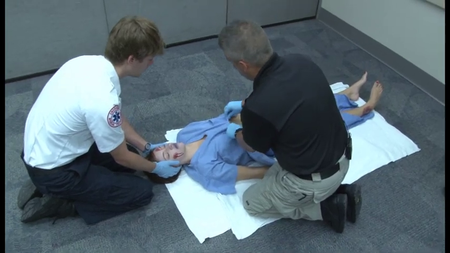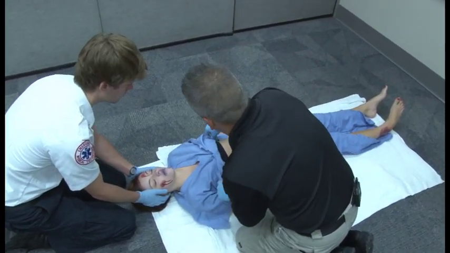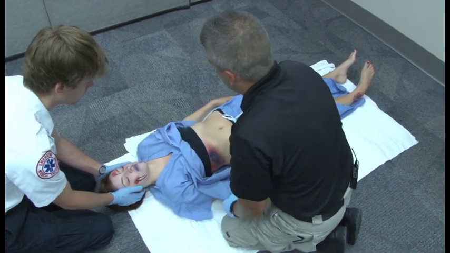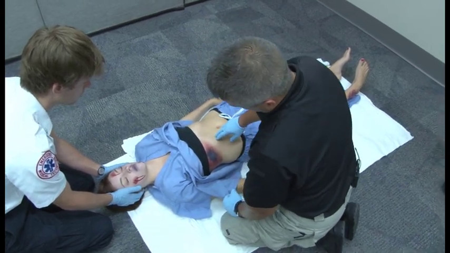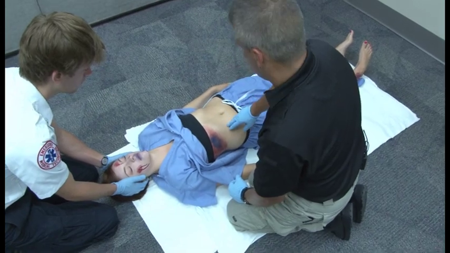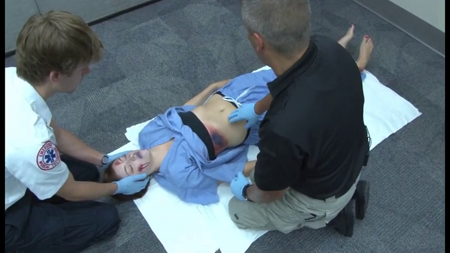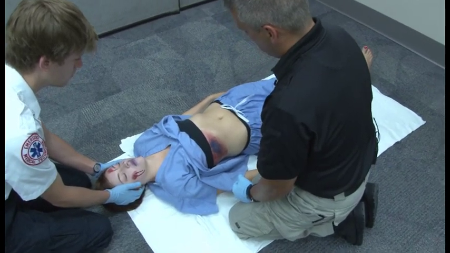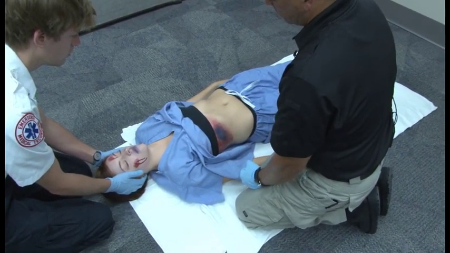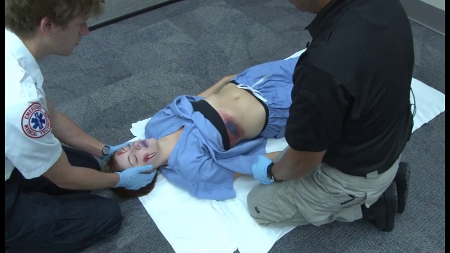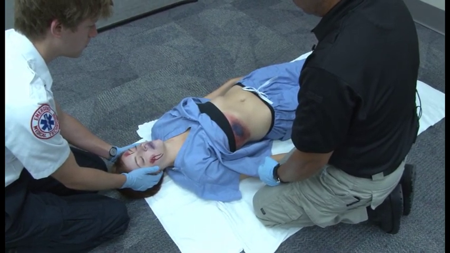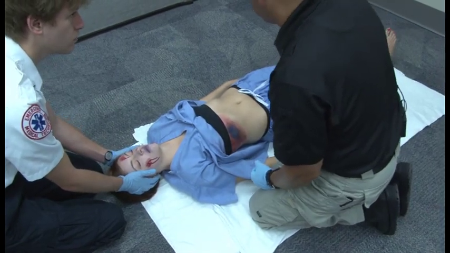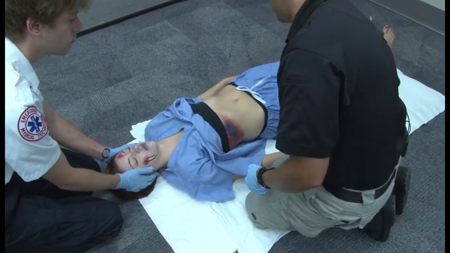I'm also going to expose my patient's chest to find out if there's any injuries that are contributing to her difficulty breathing. I see some bruising here on her right side. What else am I seeing? Well, she's in obvious respiratory distress, as I noted earlier. Her right mid-chest bruising is present. You also see paradoxical chest movement. Okay, paradoxical chest movement is indicative of flail chest.